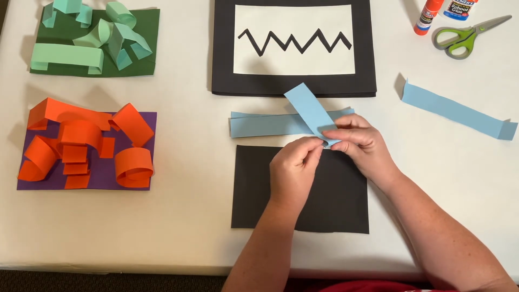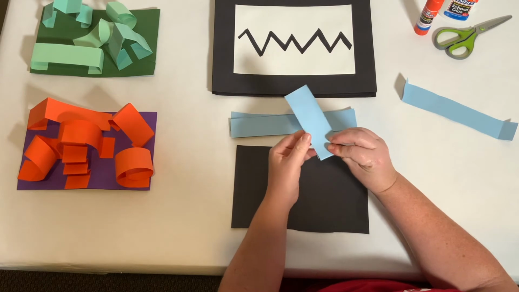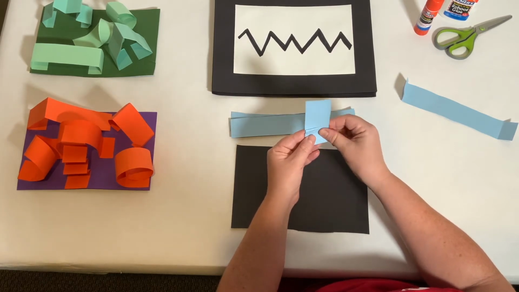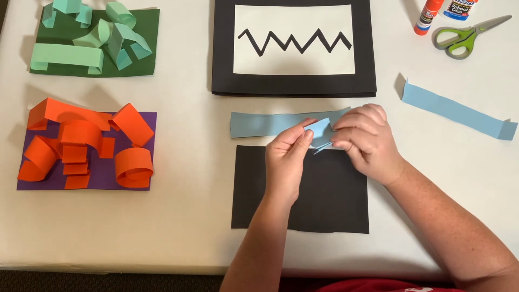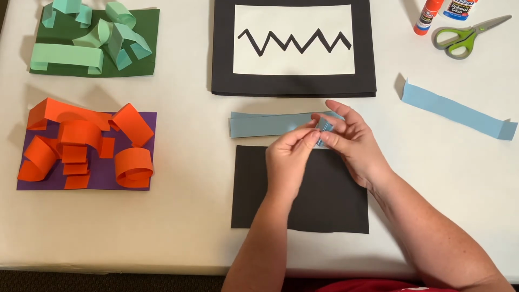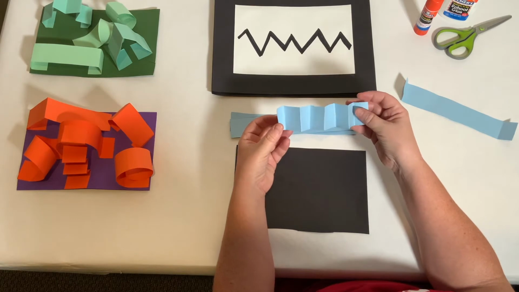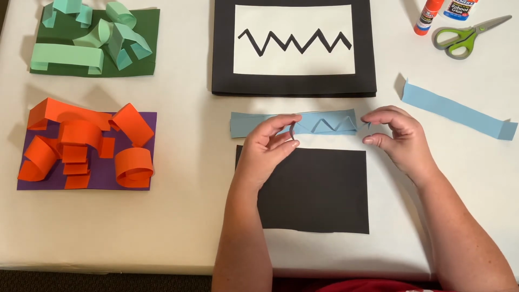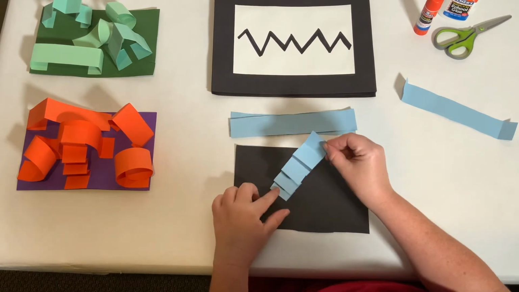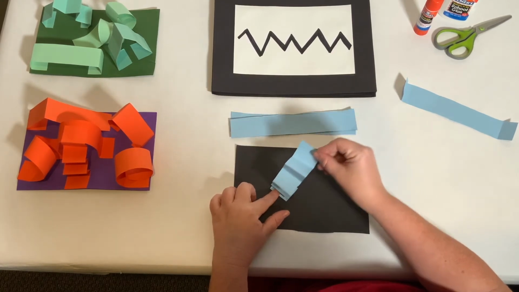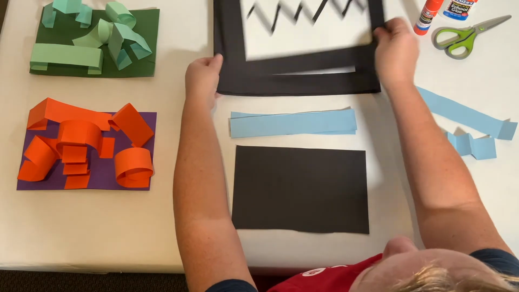See what I'm doing? I'm folding the paper. I guess like over and over this way, over this way. I don't know how to explain it, but I just folded it. That's how I made my zigzag, okay? And this could easily be a what? Some stairs, huh? Cool. Next.